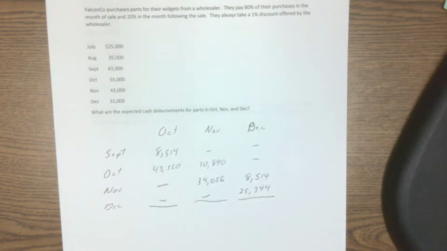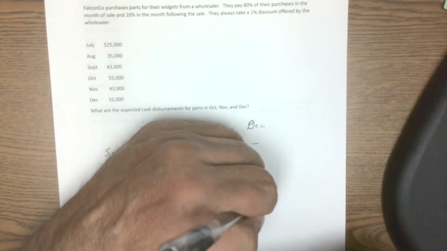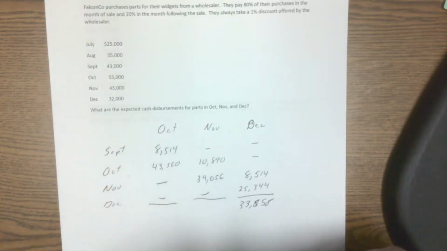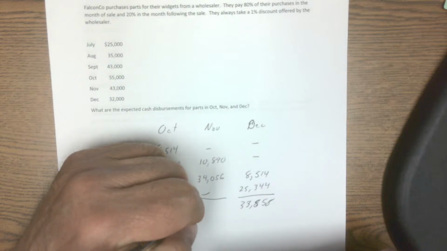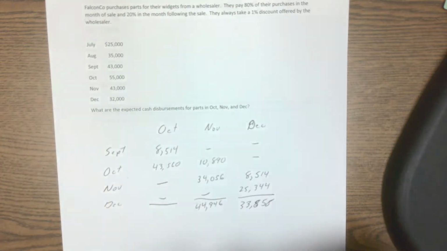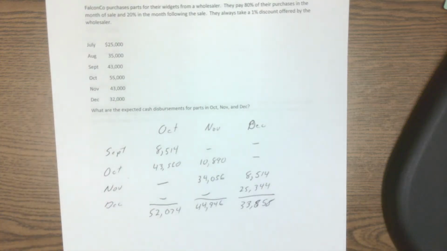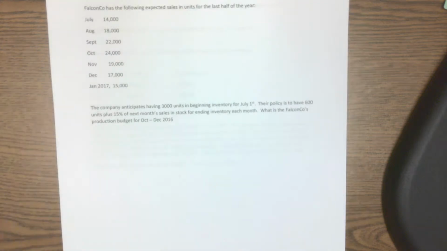And just add those up. $33,858. All right, and so that's our cash disbursements for purchases.